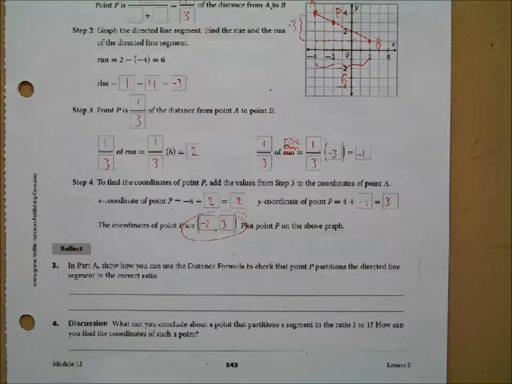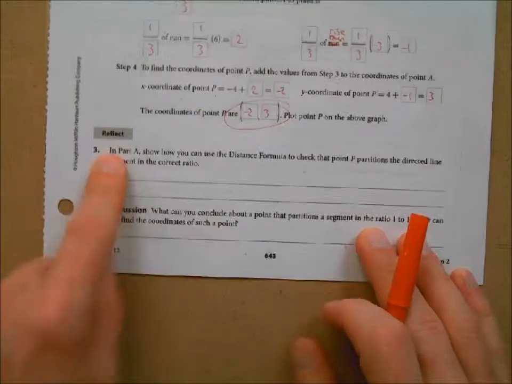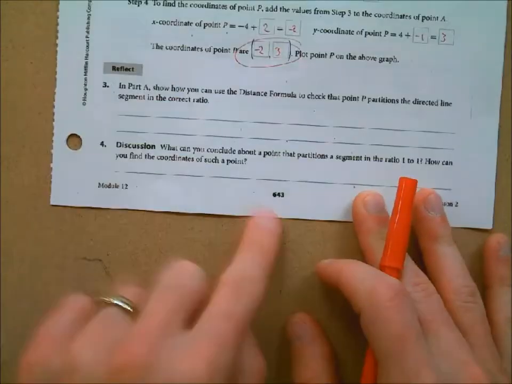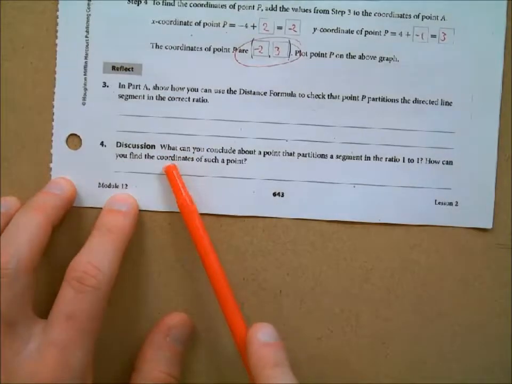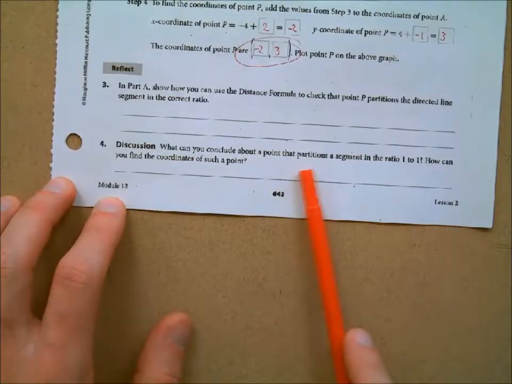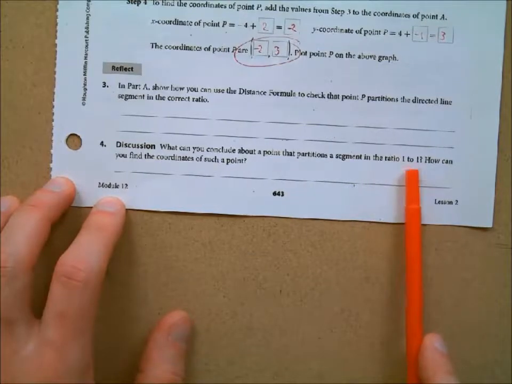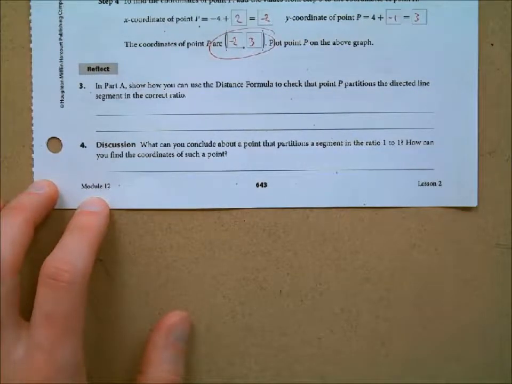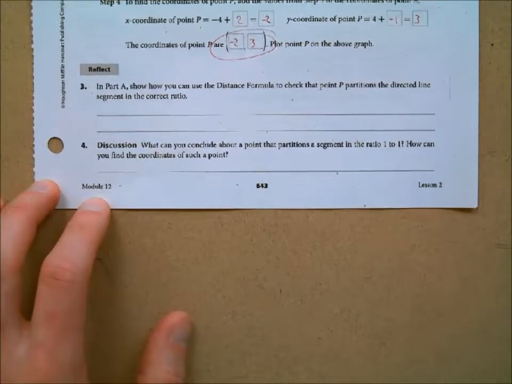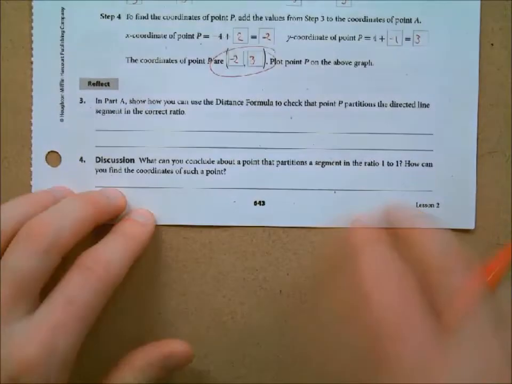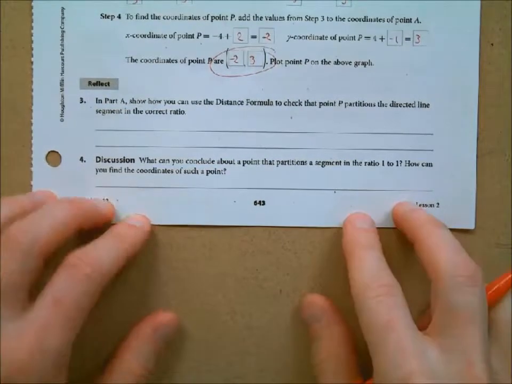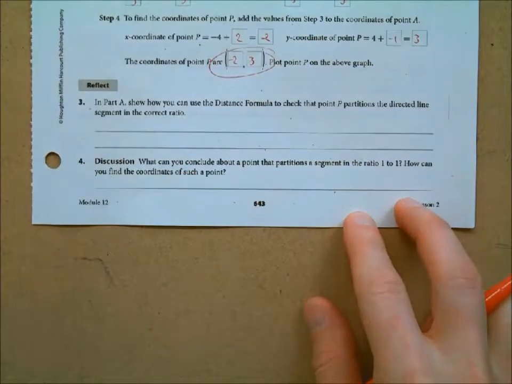All right. We'll skip the 3 about how in part A you use the distance formula, but I do want to talk about number 4 here. Number 4 says, what can you conclude about a point that partitions a segment in the ratio of 1 to 1? What's another name for that kind of point? The midpoint. It's the midpoint, right? If you have one piece on one side and an equal piece on the other side, that point has to be in the middle. So it's the midpoint that you find. And then how can you find the coordinates of such a point? Well, that's easy. You just use the midpoint formula.